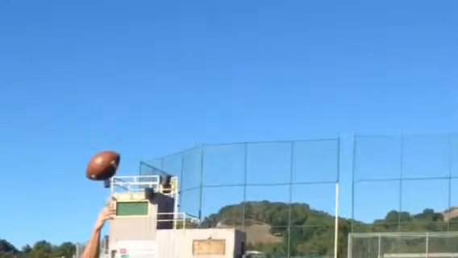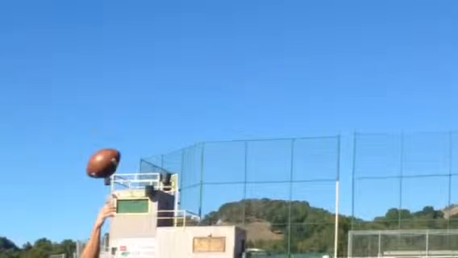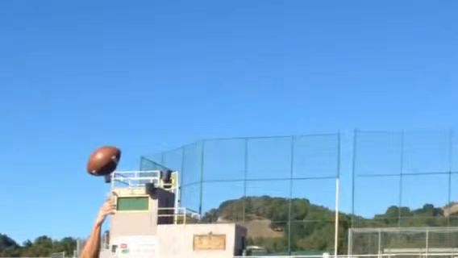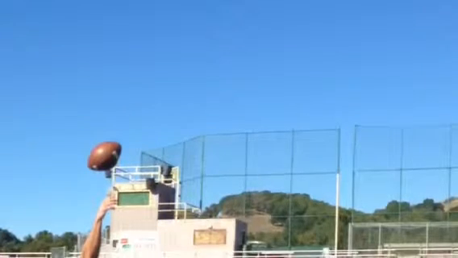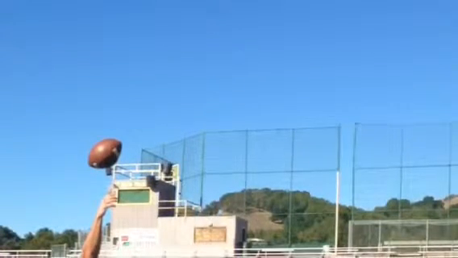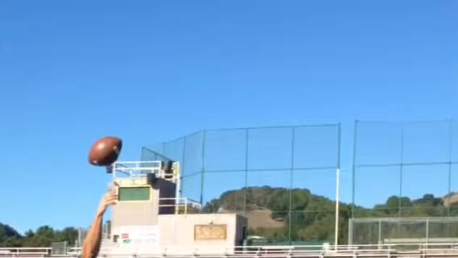Standing 45 yards away from the crossbar, we were finally able to hit the football. We initially started at 55 yards away from the crossbar, but due to my lack of arm strength, I was not able to reach it.